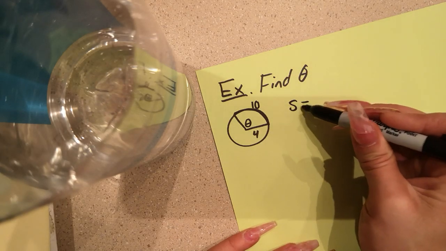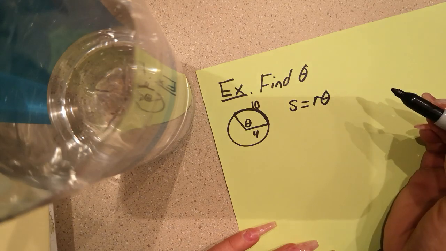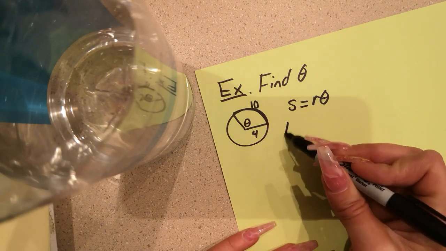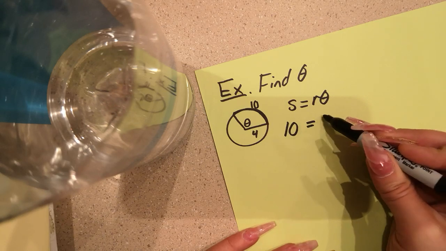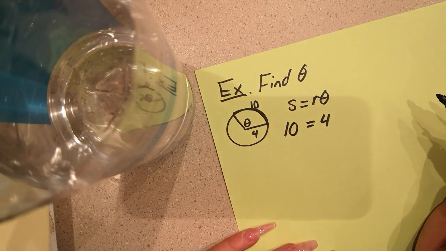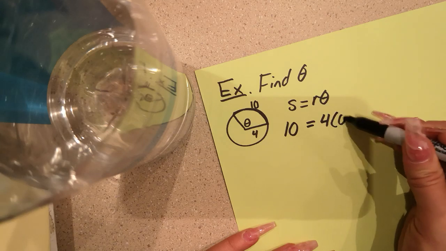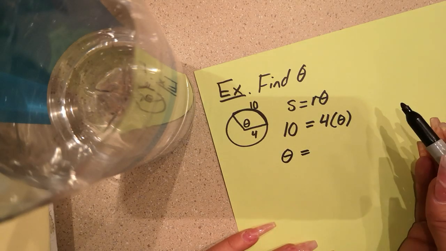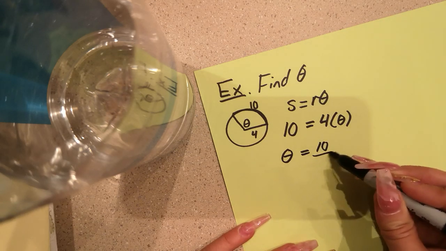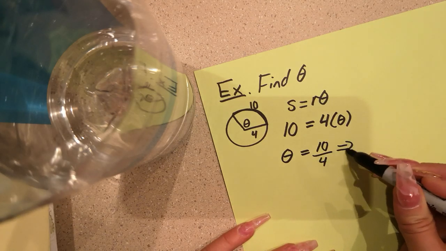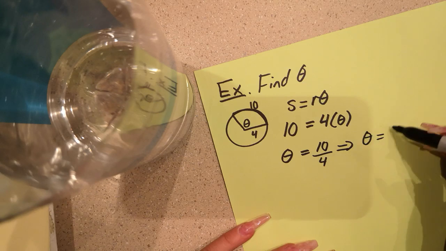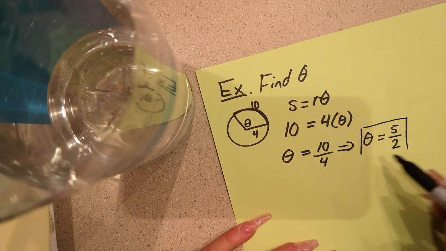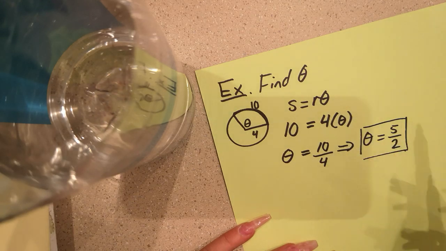Okay, so I know my formula, S equals R theta. I know my arc length is 10. I know my R is 4. I'm looking for theta, so this is very easy. I would just divide by 4. So 10 over 4, therefore my theta is 5 over 2. This would be in radians because my formula for arc length is in radians.